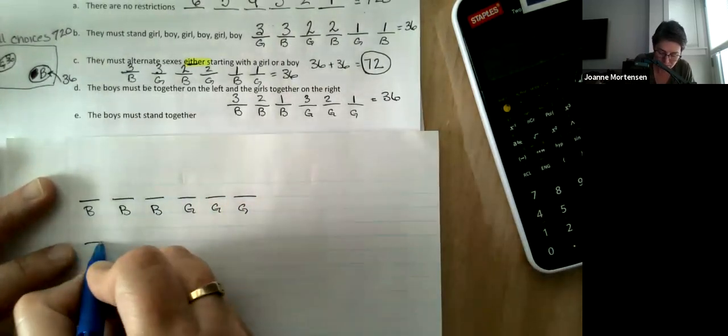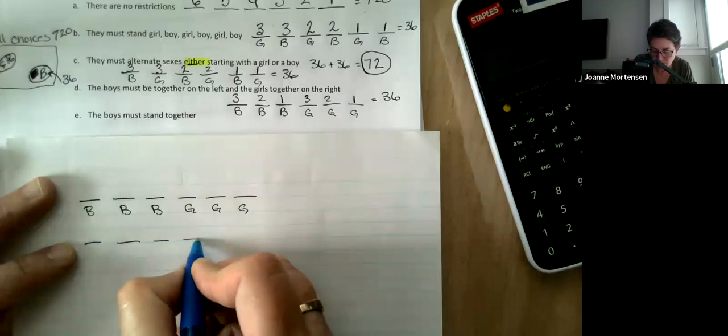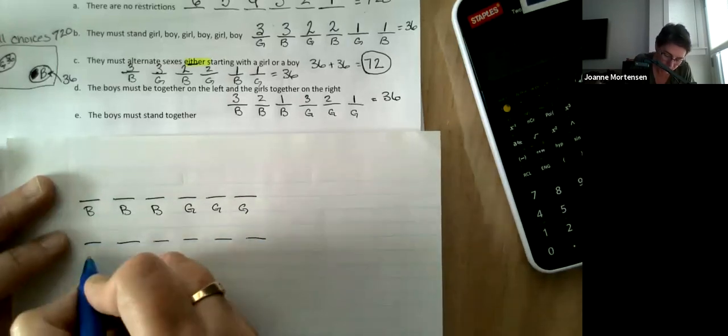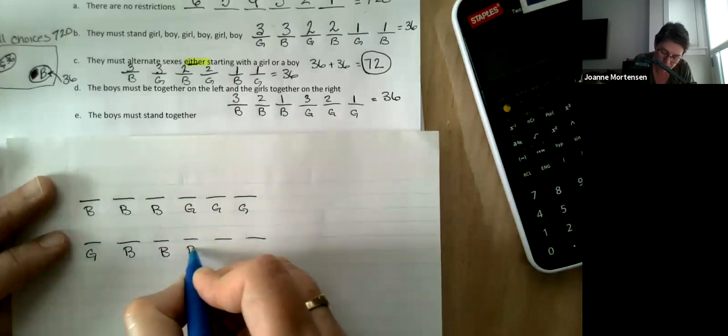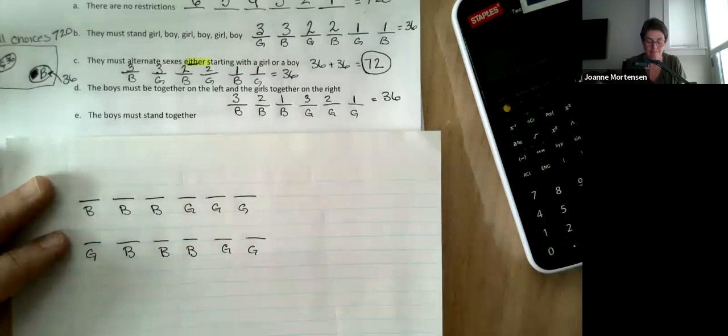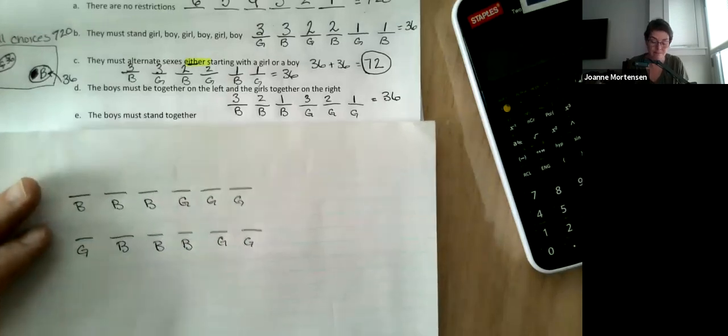So, you know, another option is we could put a girl on this side, then put the 3 boys, and then have the 2 girls there, right? I'll put the numbers in later.